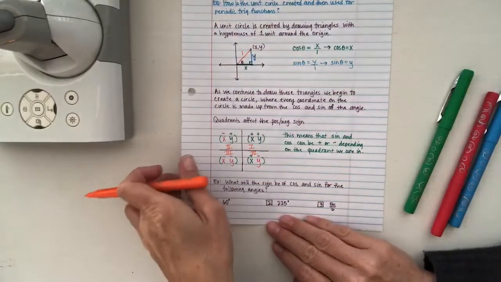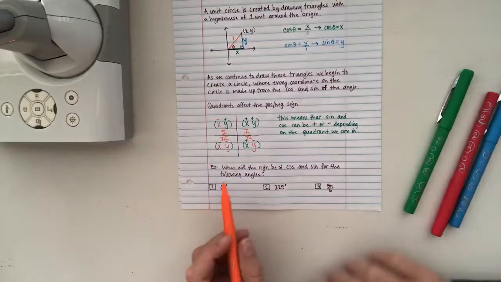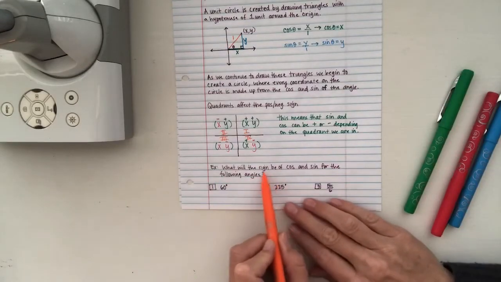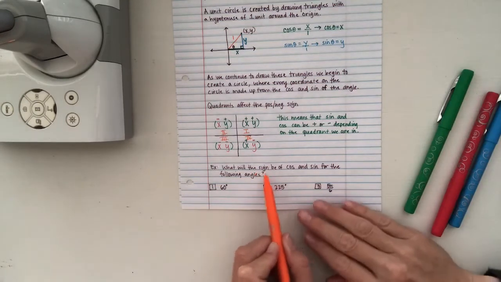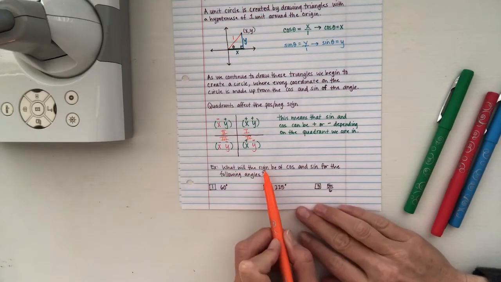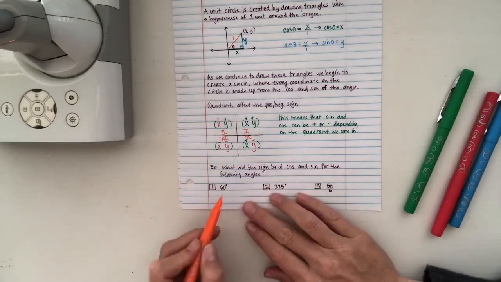Okay, so I want us to use those facts with some examples here. So what will be the sign, meaning the positive or negative sign, so S-I-G-N, not the cosine and sine. So what will be the sign of cosine and sine for the following angles? So for instance, 60 degrees.